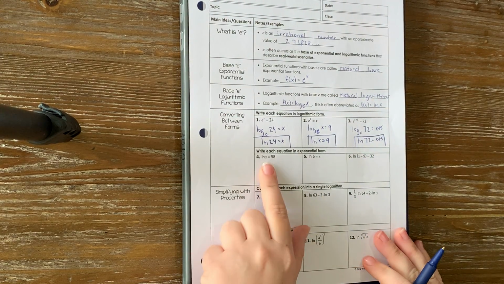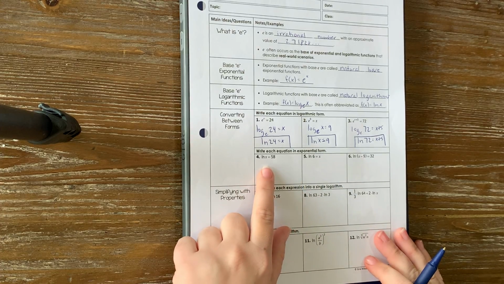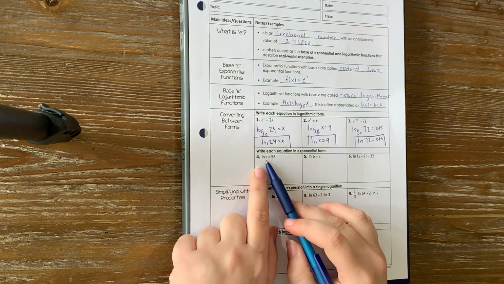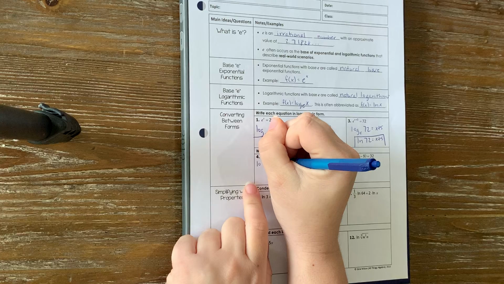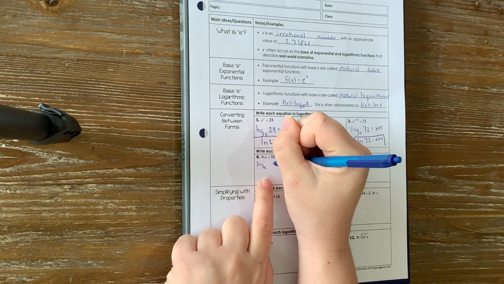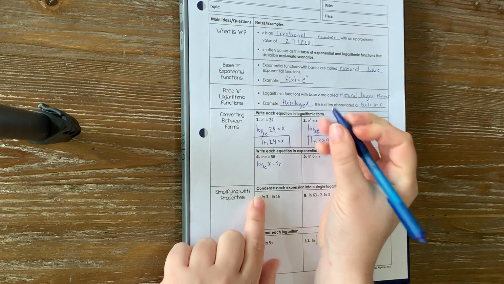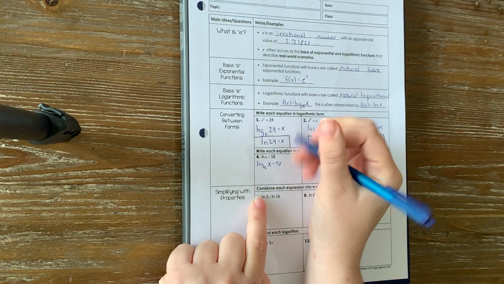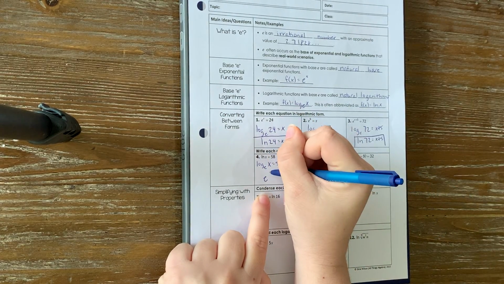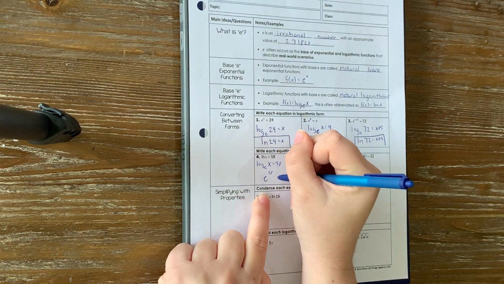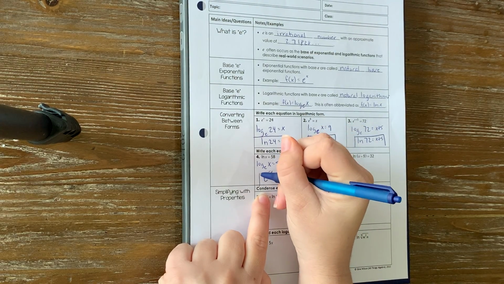Okay, on this one, we're going to write each equation in exponential form. This is the same thing as saying log base e of x equals 58, which means that it is going to be e to the power of 58 equals x.